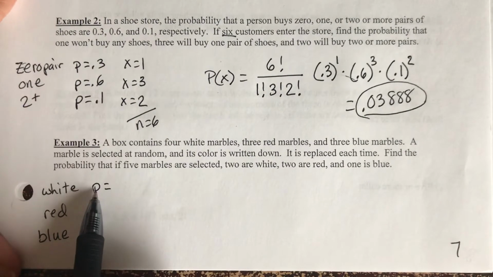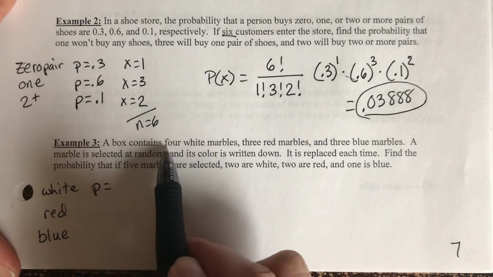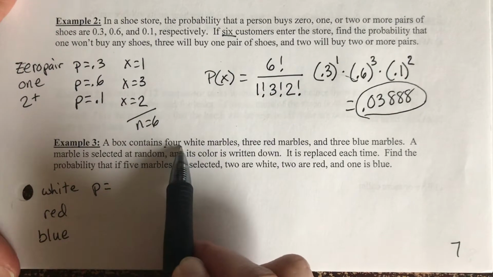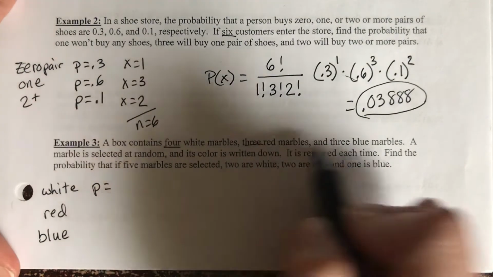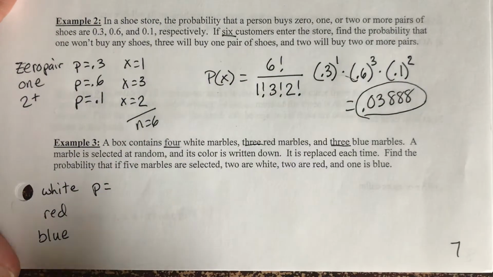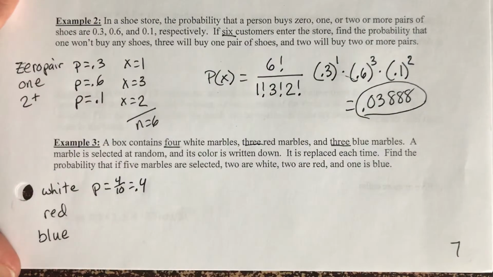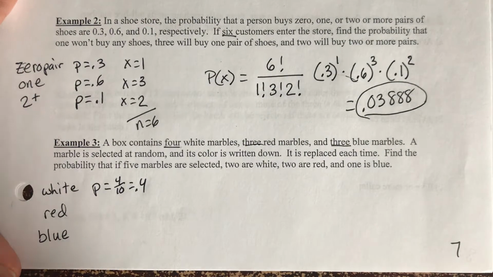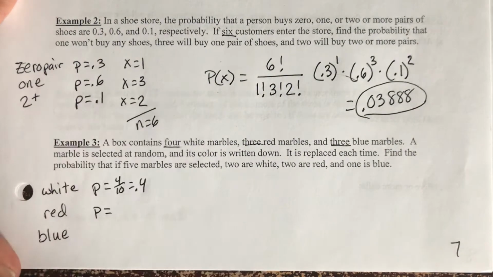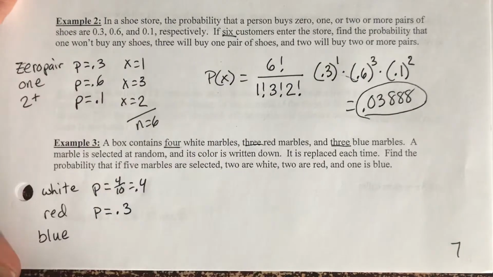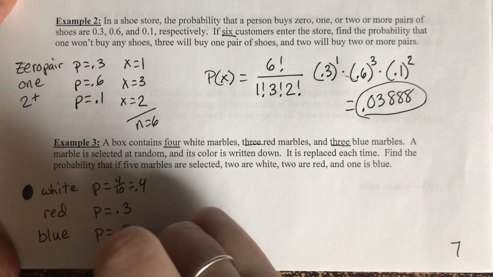The probability of picking a white marble comes up here. There are 4 white marbles out of a total of 10. So it's 4 out of 10. I'm just going to write 0.4 because it's easier to put in the calculator, which means my probability for red marbles is 3 out of 10, and the probability of picking a blue marble is 3 out of 10.